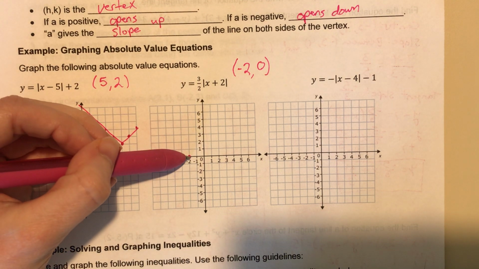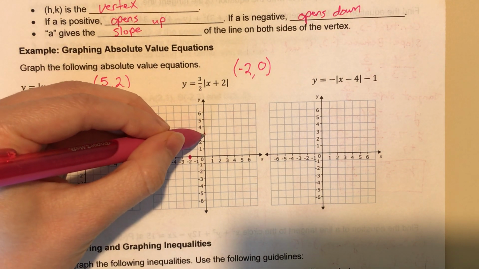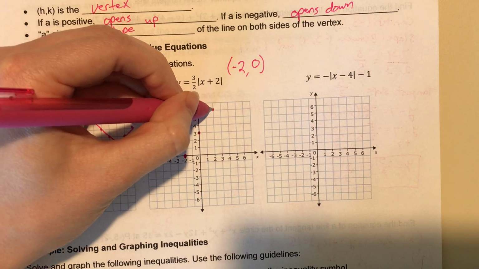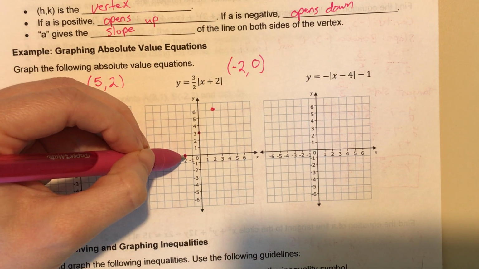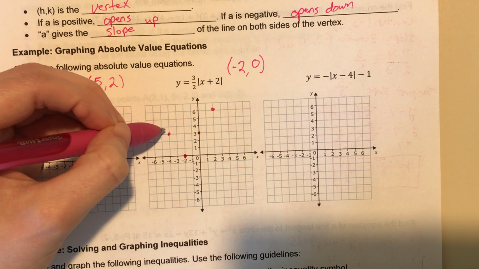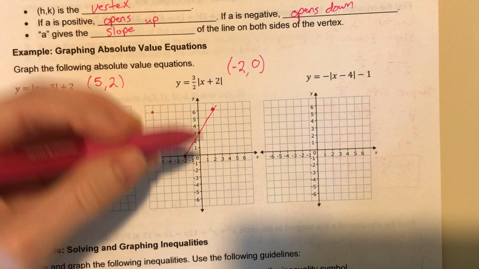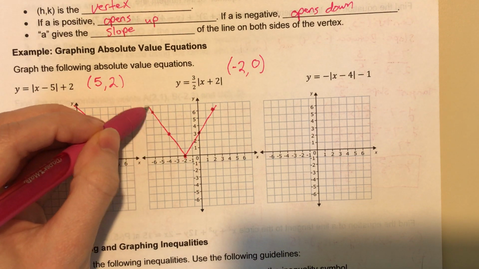So we're going to start at this dot and go up 3, right 2, right? Rise over run 3 halves, up 3, right 2. And we're going to start at the dot and go up 3, left 2, up 3, left 2. And that will give us the points we need for that absolute value.